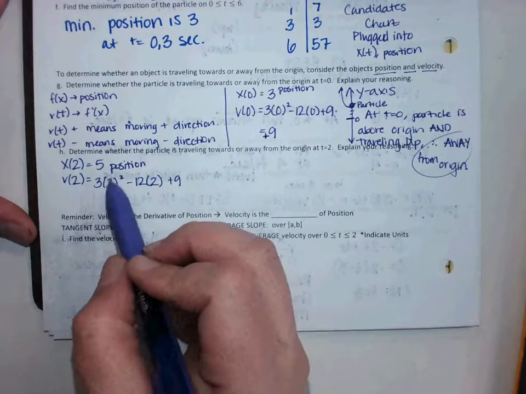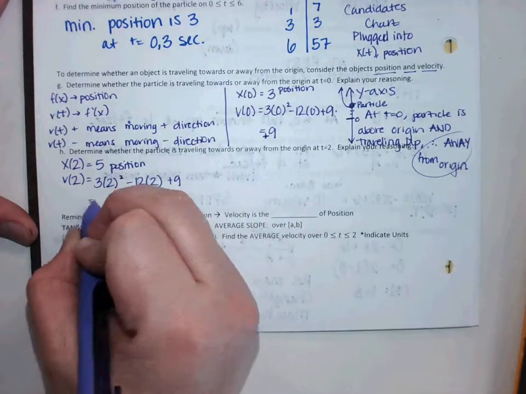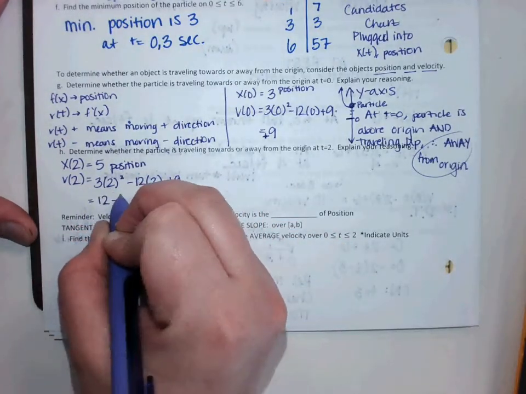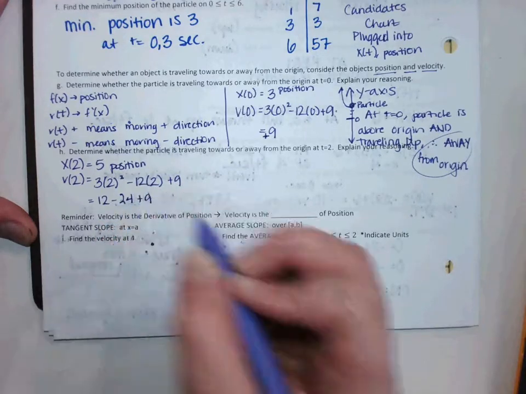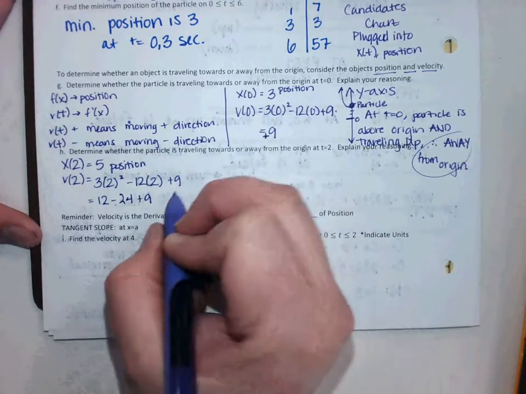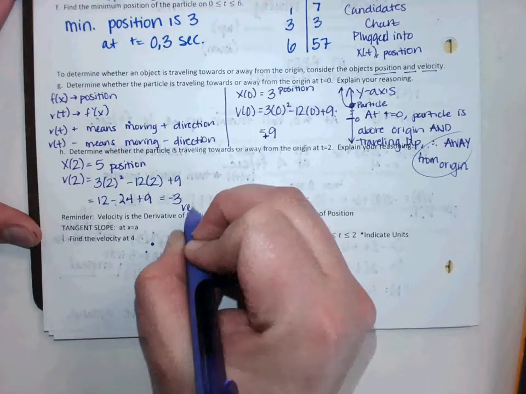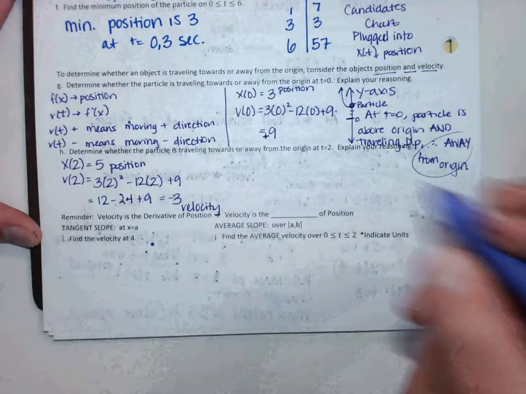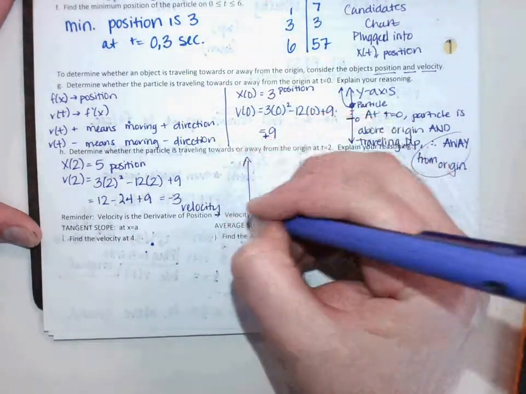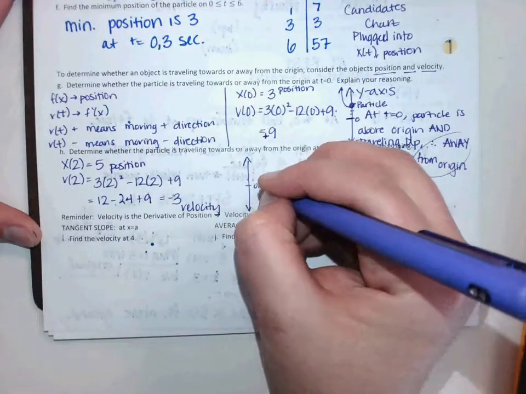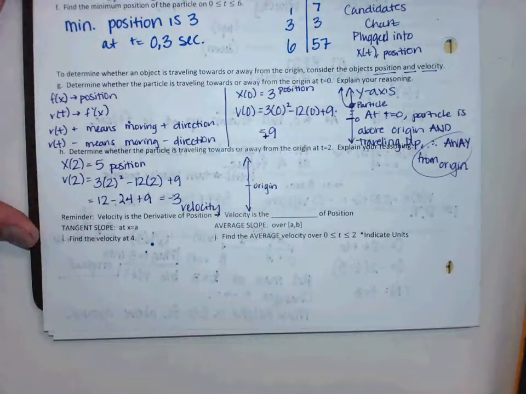Well, 2 squared is 4, times 3 is 12, minus 2 times 12 is 24, plus 9. Negative 3. That's the velocity. Okay, draw your y-axis. There's the origin. Okay, what is my position?